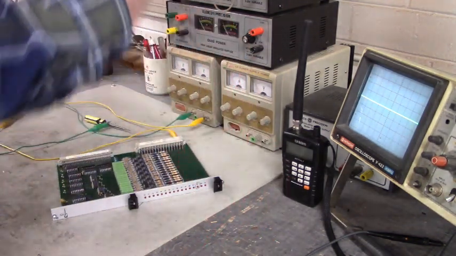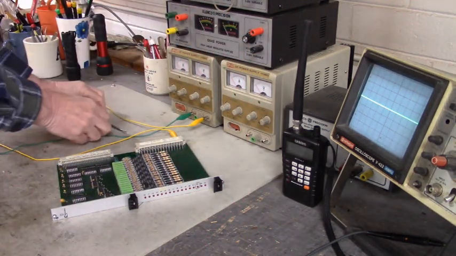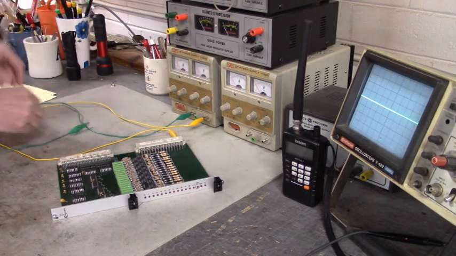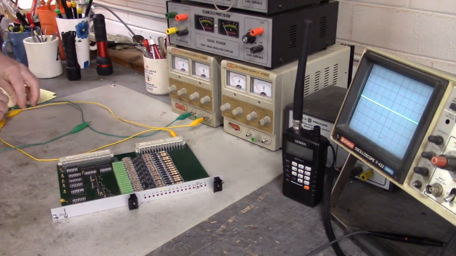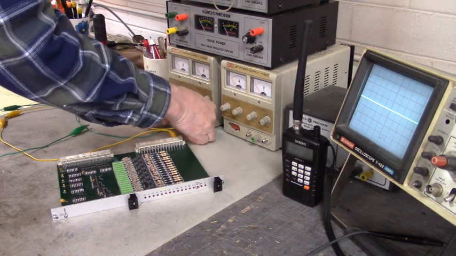Let's unhook everything. And when I get to the house, I'll put my drawings up and we'll talk about them.